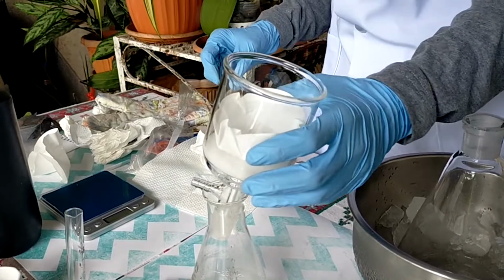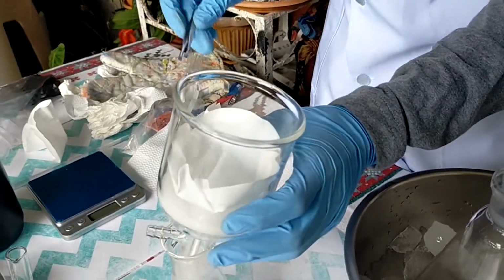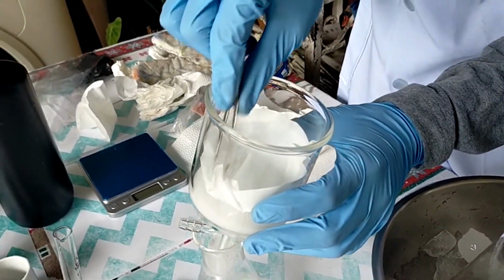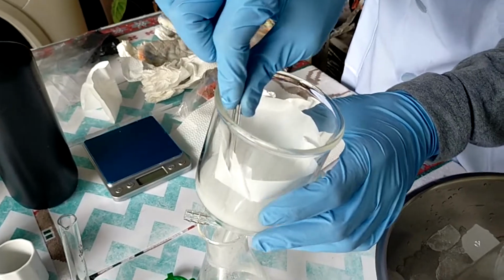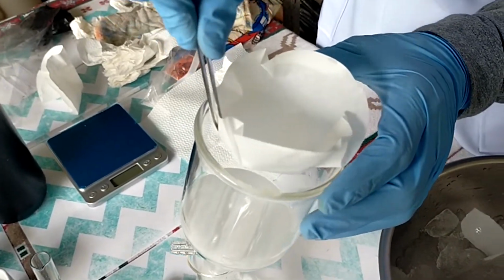Okay, now that most of the filtrate has dropped, we will obtain this. We will be using these tweezers to obtain this.